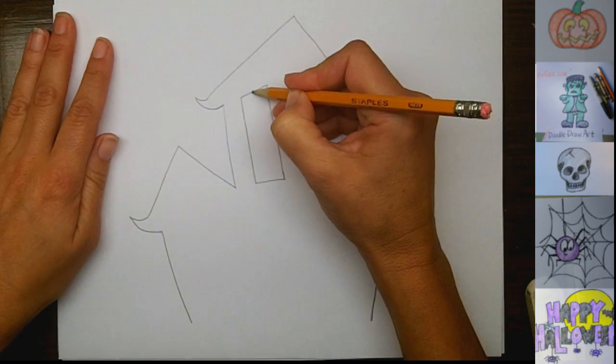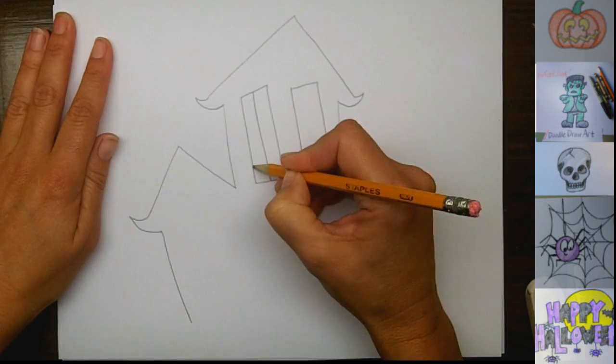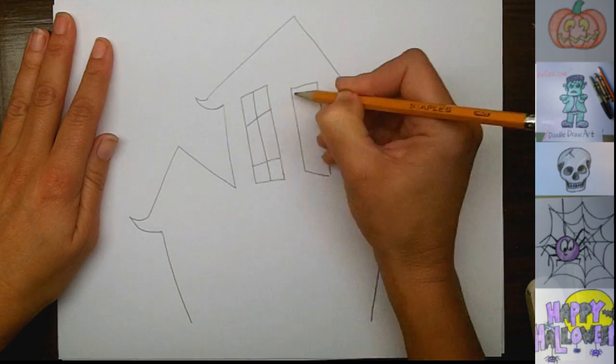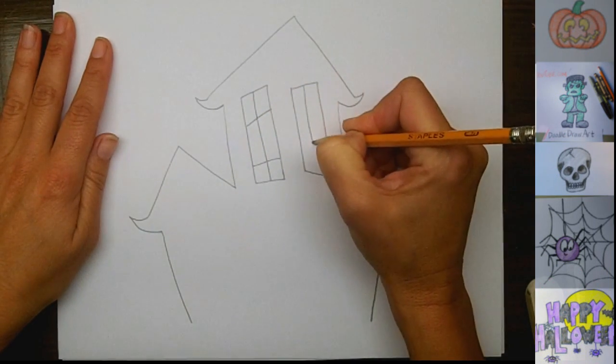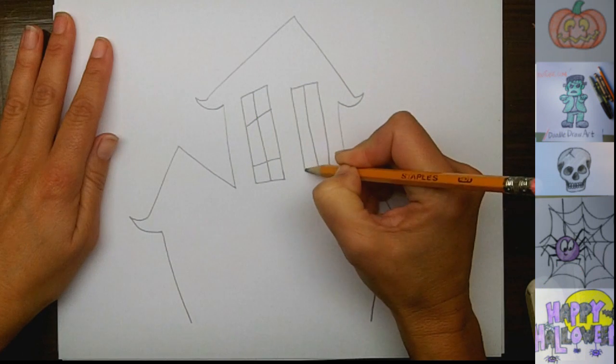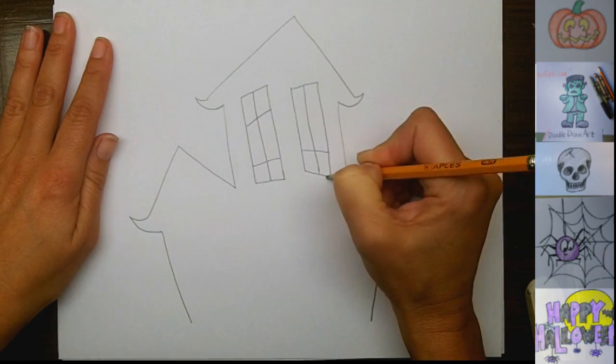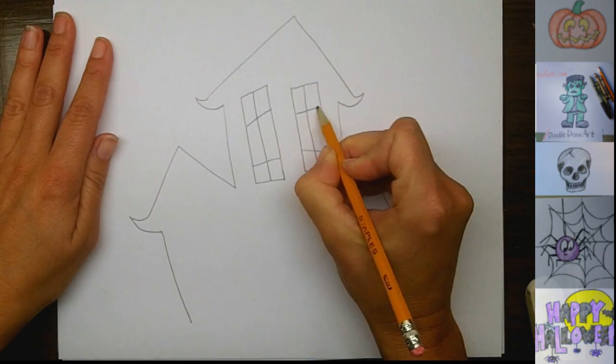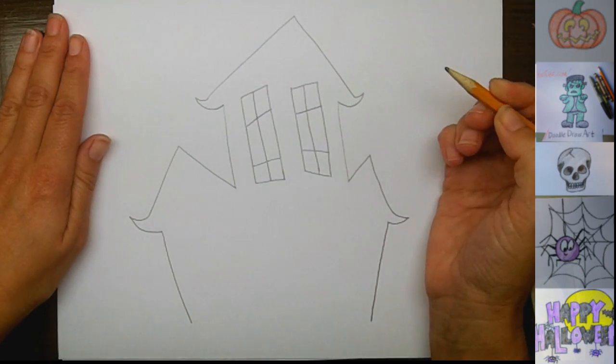Now I'm going to draw lines in the windows that are like the window panes, like this. Same thing on this window. And so let's see, this line comes down, so I'll make this one come down too. This line kind of goes up, so I'll make this one go up a bit also.